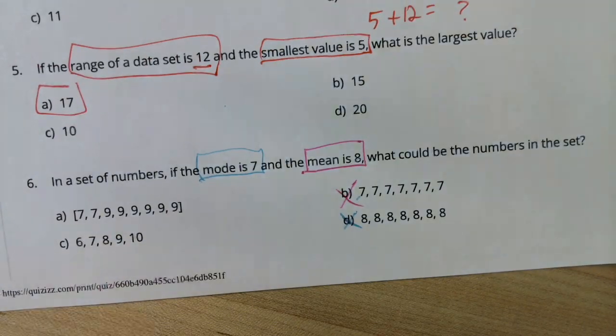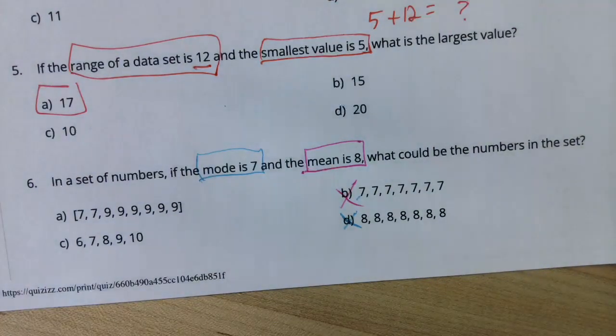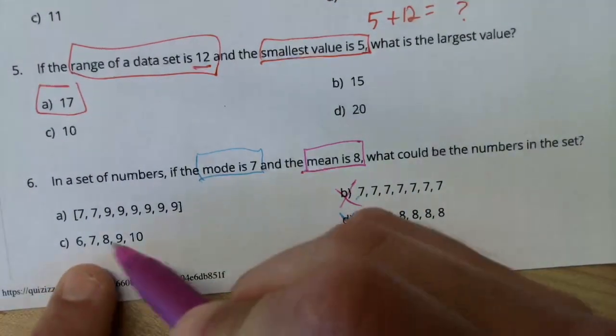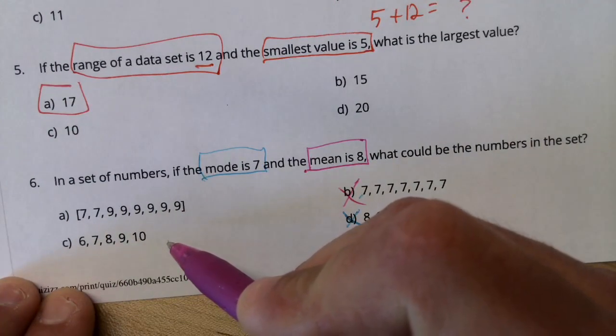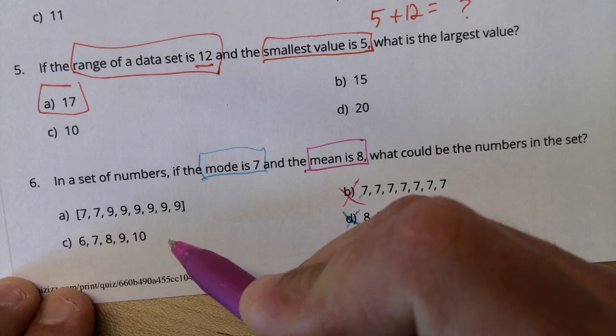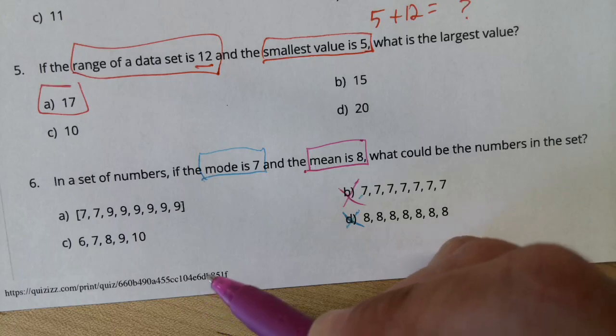All right. Just answer the question I asked first. Just answer the question that I asked, okay? What is the mode of C? 7. Every number has 8. Mode is 8. Every number is the mode. Huh? There is no mode.